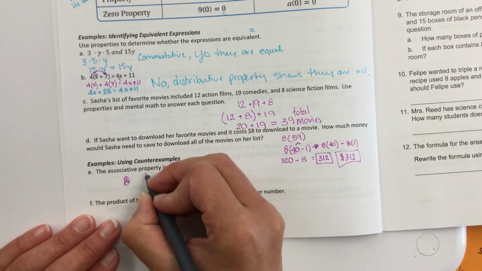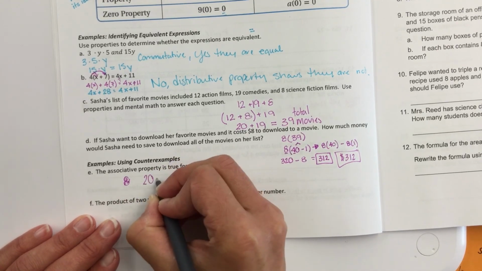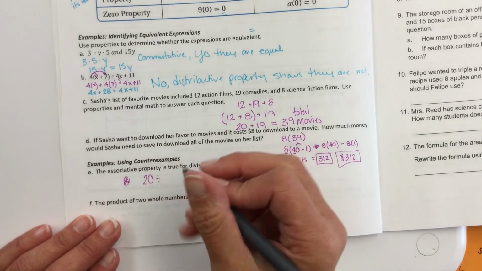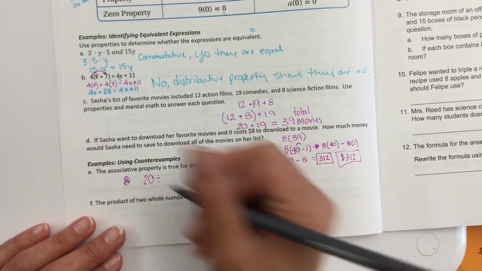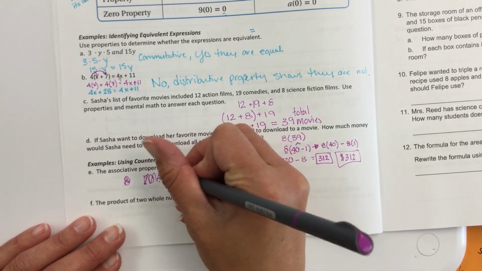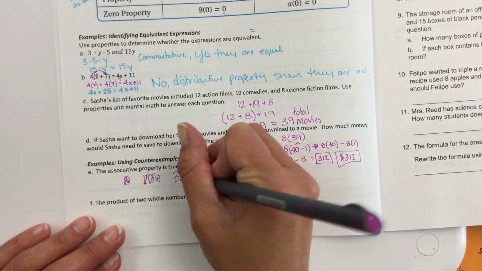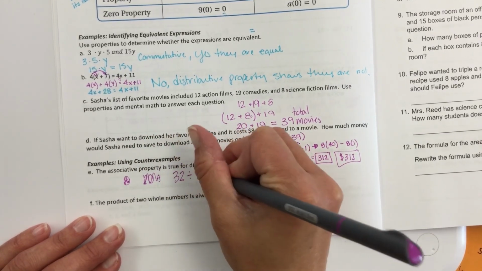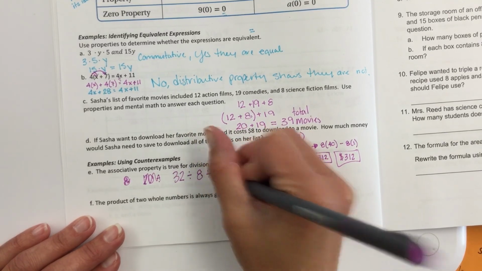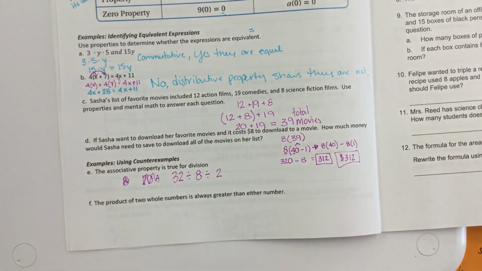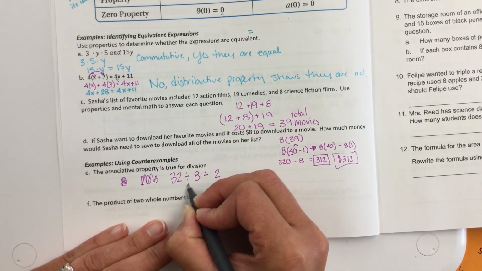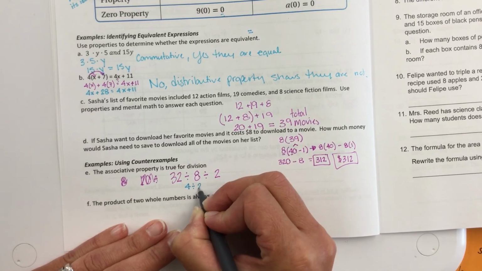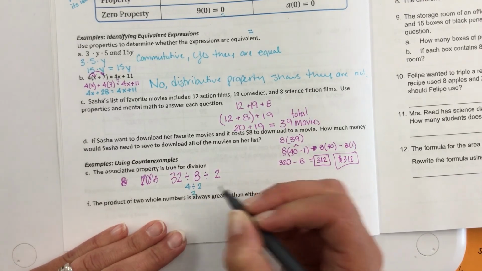Let's do this one. 32 divided by 8 divided by 2. Okay, so order of operations tells us we're going to do this left to right. So 32 divided by 8 is 4, divided by 2 is 2.